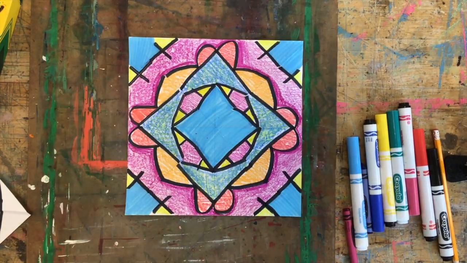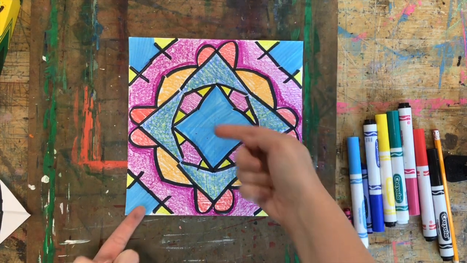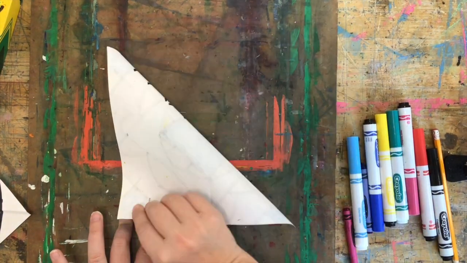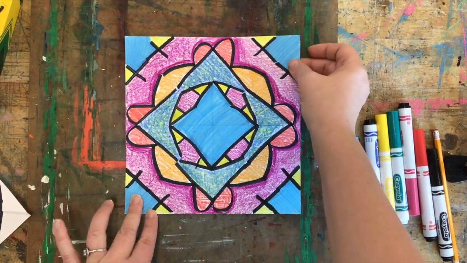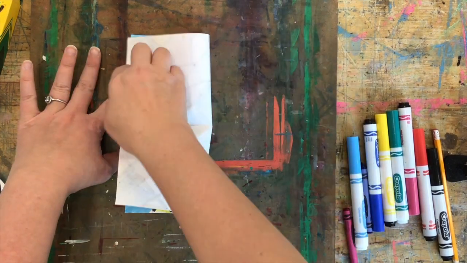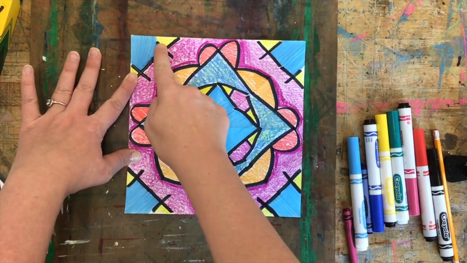Okay, I've added color to my work. It still has radial symmetry, so it would be symmetrical from the axis. If I folded it diagonally, this blue matches up with this blue. If I folded it horizontally, that blue would match with that blue, and that yellow to that yellow.